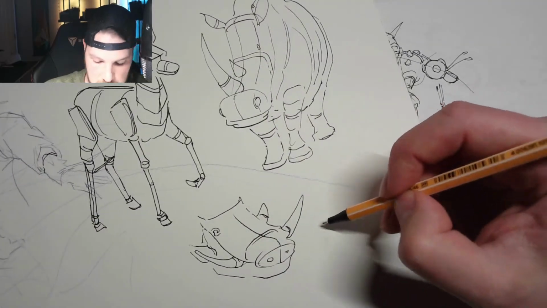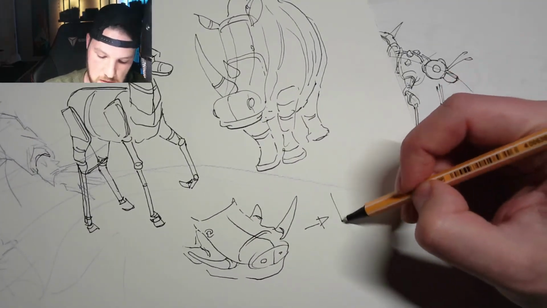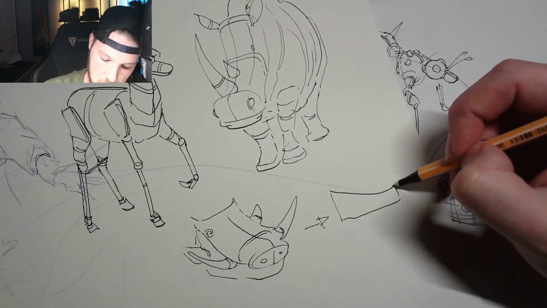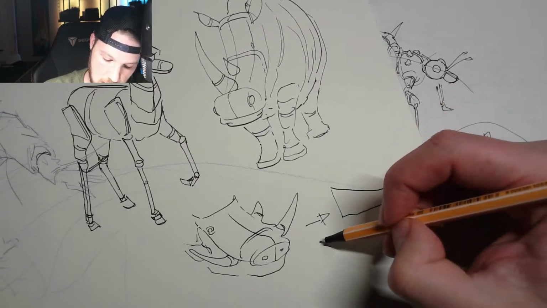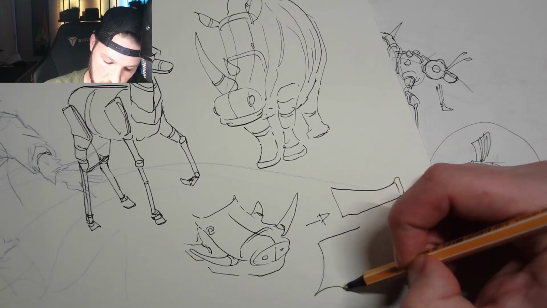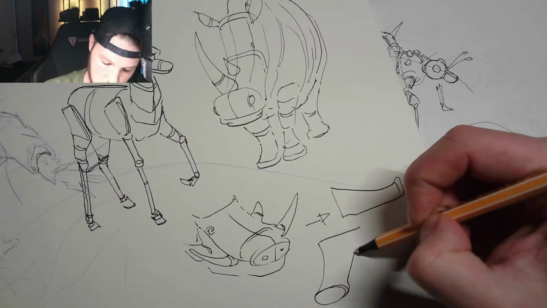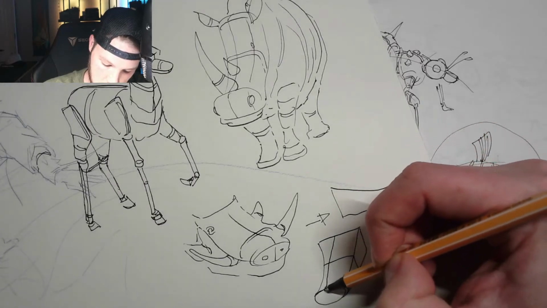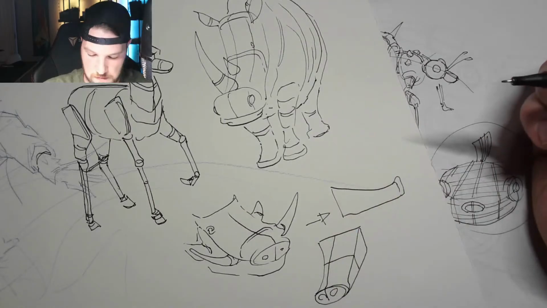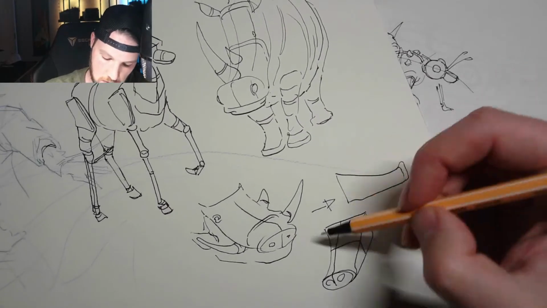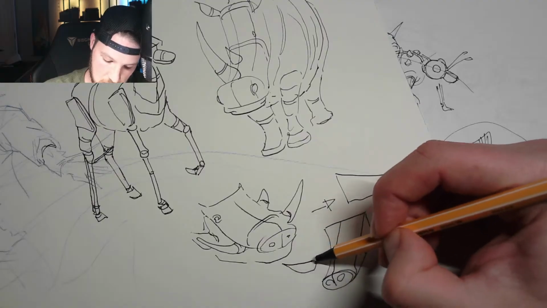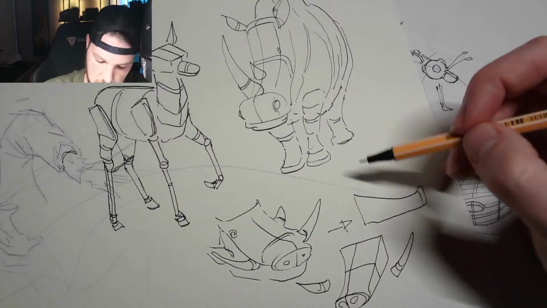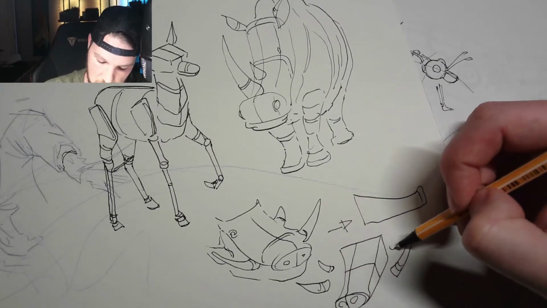So maybe this head here can be translated from the profile view into something like this. And then from the 3/4 view into this. And then adding this as tusks. Two pairs.